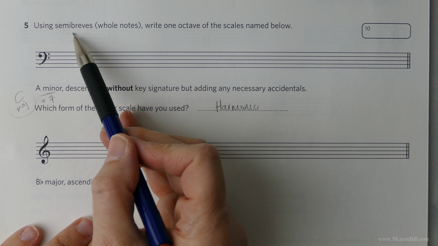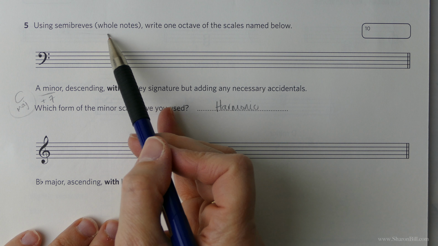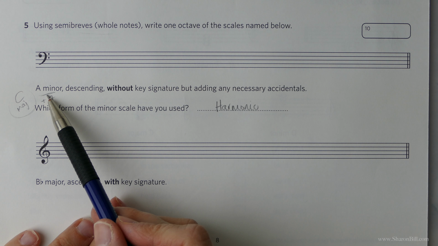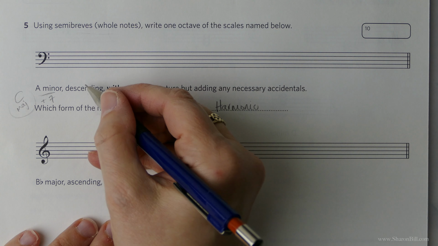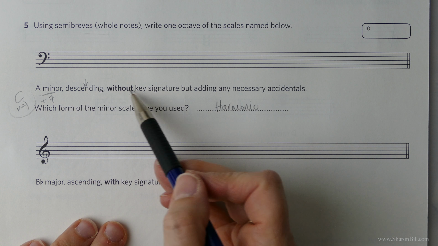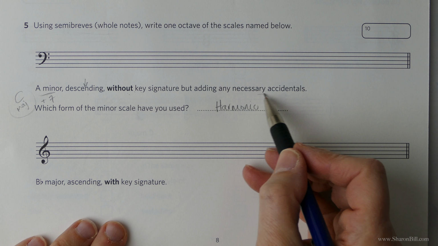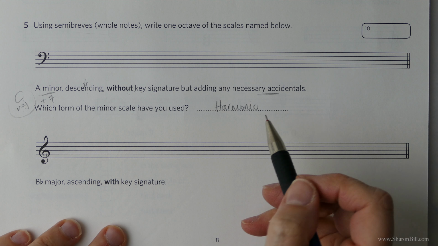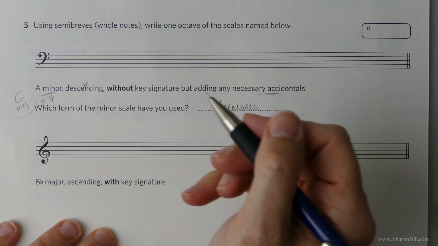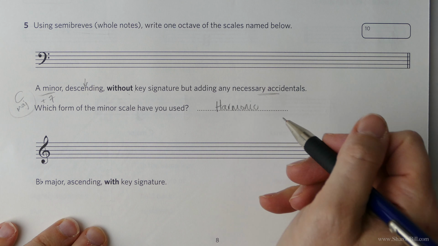We need to use semibreves or whole notes, so that means we're not worrying about stems. We need to write 1 octave. We're going to do A minor descending, so we're coming down, no key signature. In actual fact, it wouldn't need one anyway, but regardless of that, no key signature, but we need to remember certain accidentals. So first of all, I'm just going to get the blobs in place, dealing with the nuts and bolts first, and then we can just add in all the extra little bits.